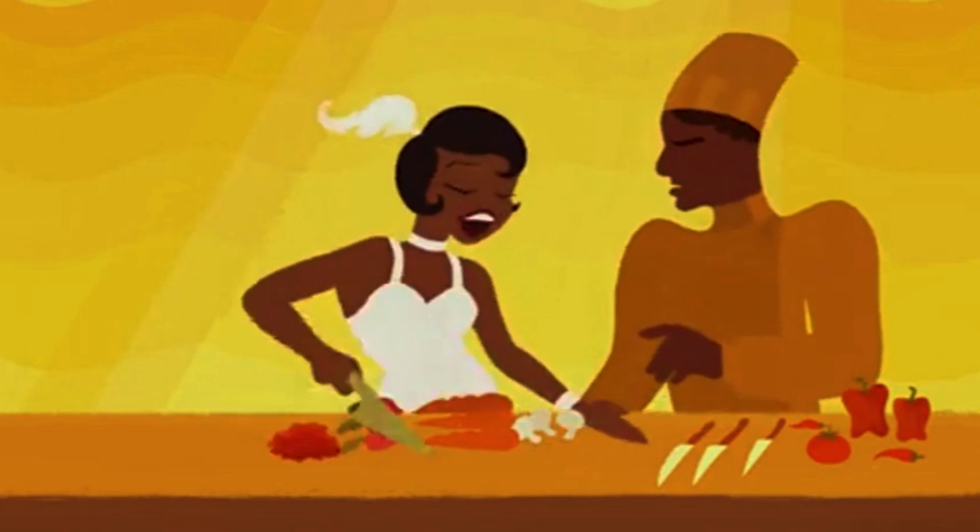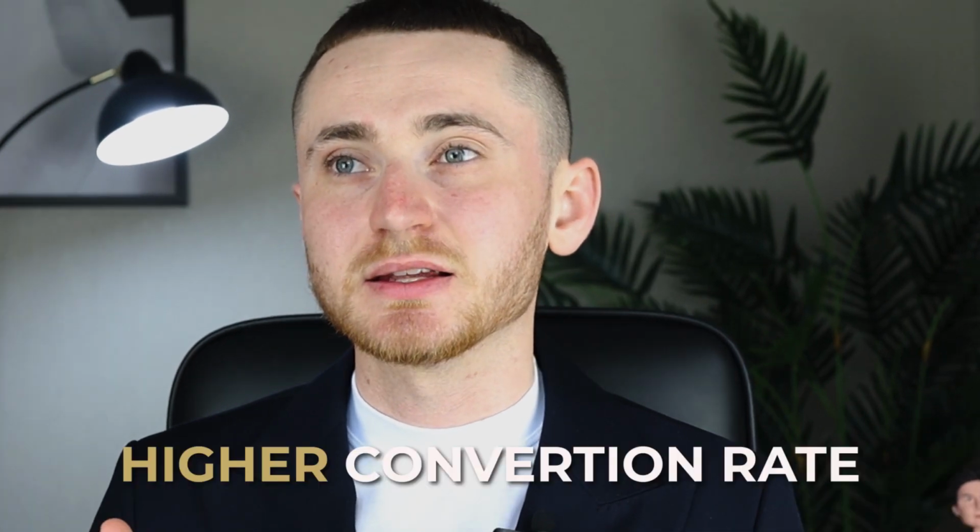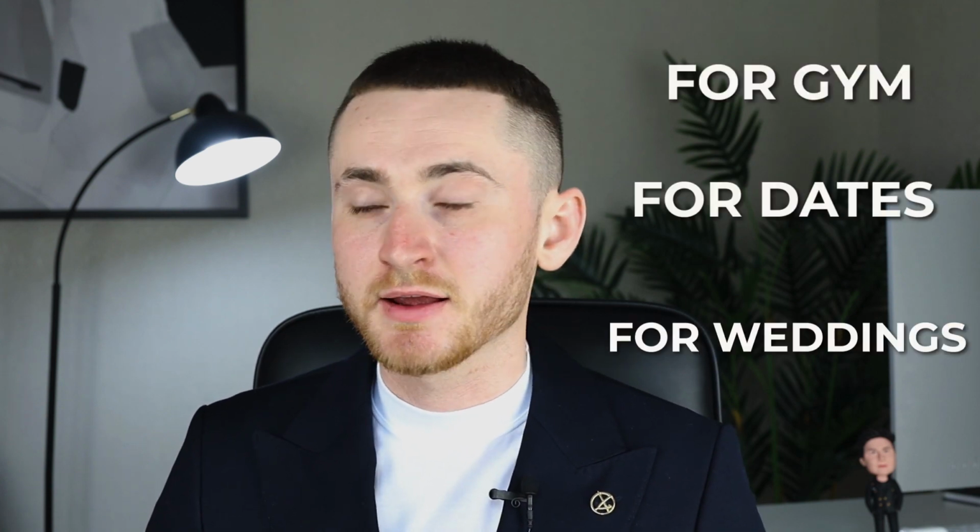And the third element is the use case. This is an additional layer that is optional. You can add it or not. It totally depends on you. Usually I noticed that when you add the use case, the conversion rate tends to be much higher. Some examples could be for the gym, for date, for weddings again, things like that.